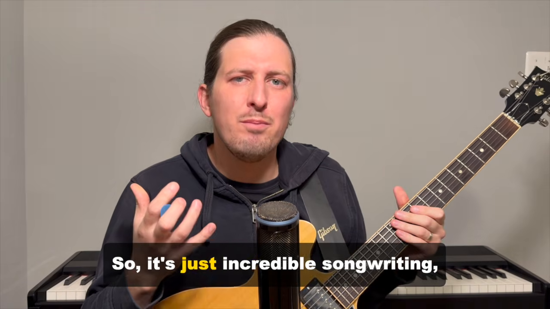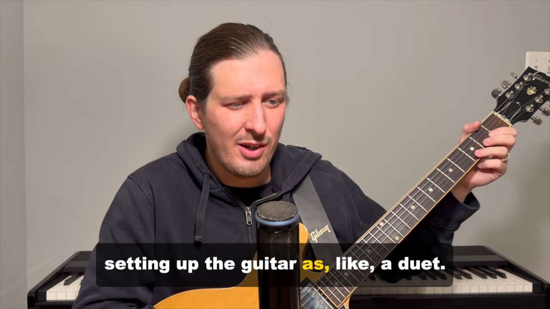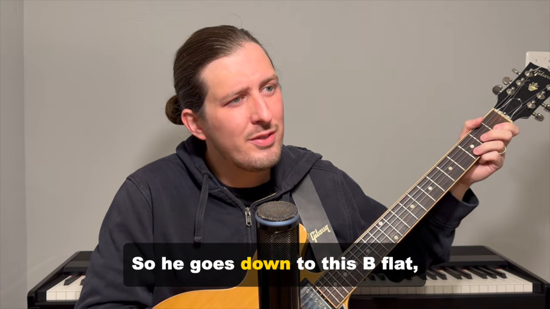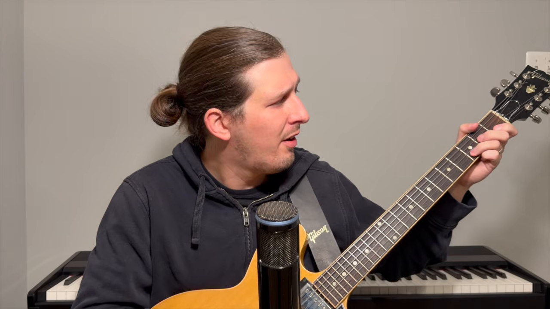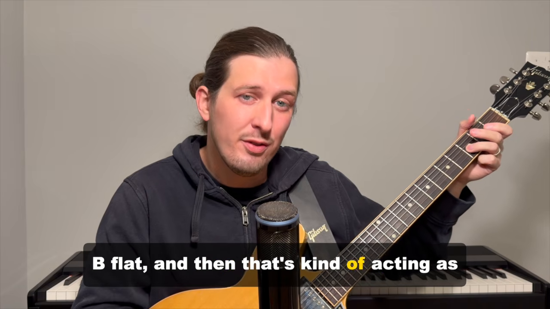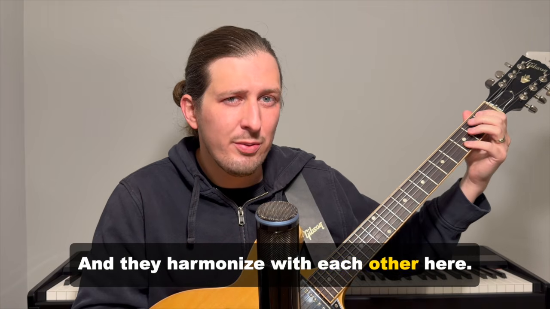So it's just incredible songwriting because what's going on here is that Julian is setting up the guitar like a duet. He goes down to this B flat, and at the same beat, that's when the guitar riff starts. B flat, and that's kind of acting as the cue for when the guitar riff starts. Then they harmonize with each other here.